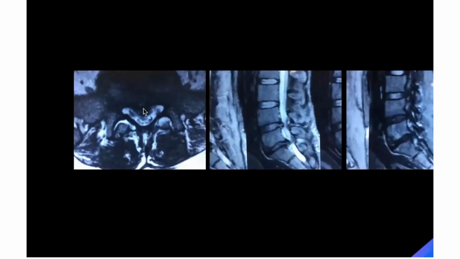Look at this. There's a herniation over here, right? Central herniation. Look at the traversing root here. It's free. Look at the traversing root on the right side. Compressed. Okay. All right. So what will you do?